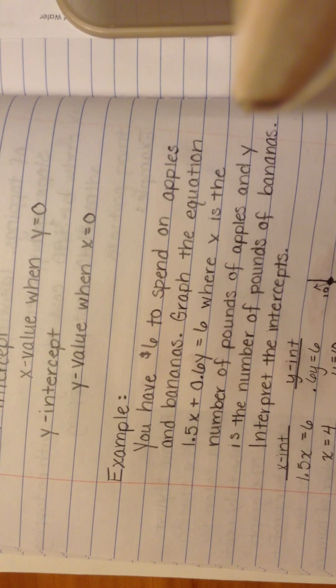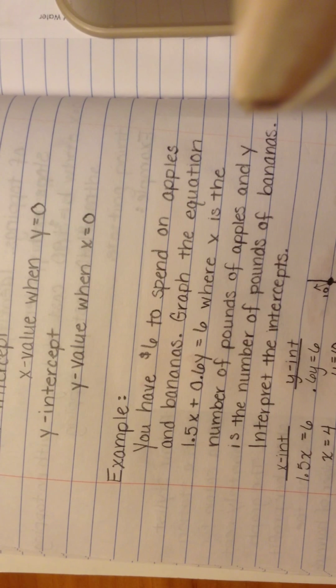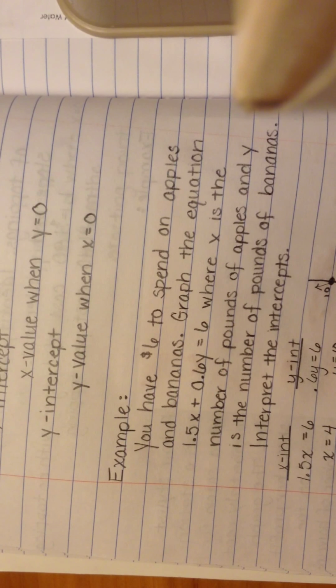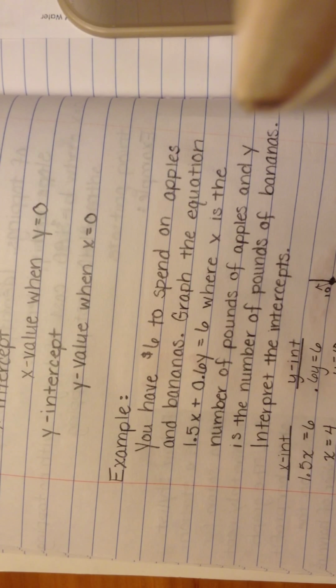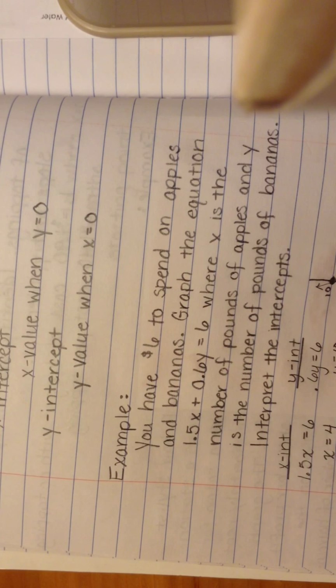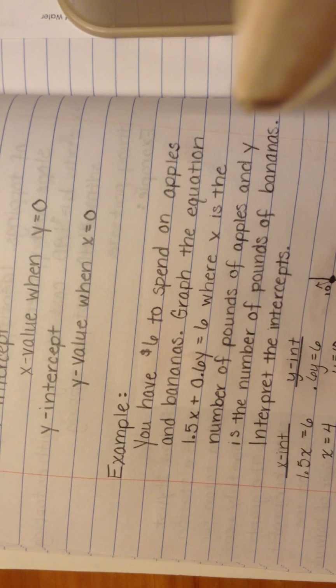Once again, you have $6 to spend on apples and bananas. So $6 in total. Graph the equation 1.5x plus 0.6y equals 6, where x is the number of pounds of apples and y is the number of pounds of bananas. Interpret the intercepts.